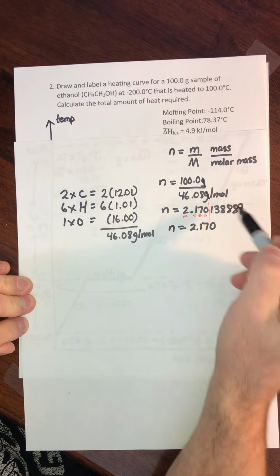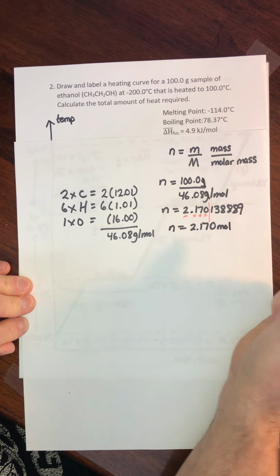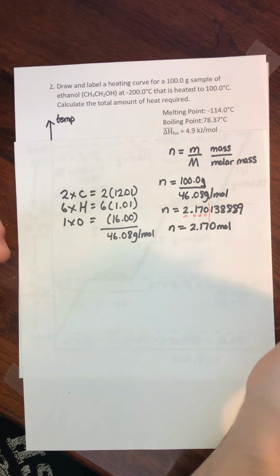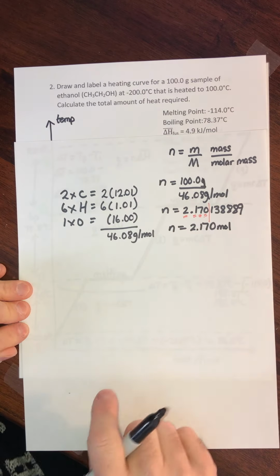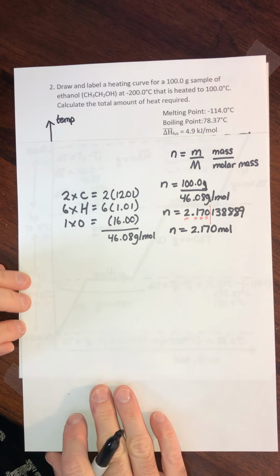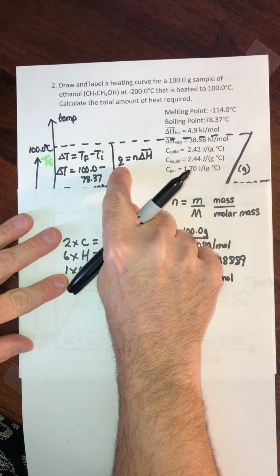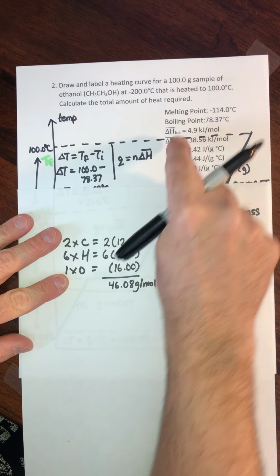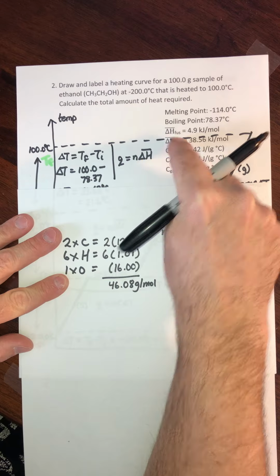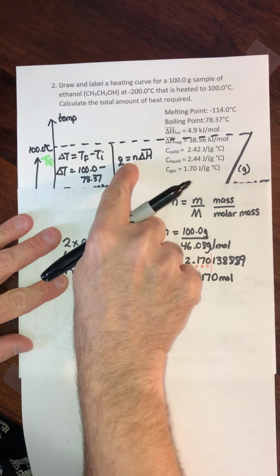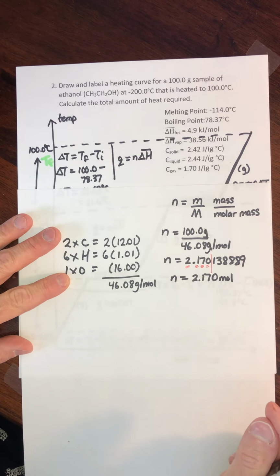And grams cancels, leaves me with just moles, which is kind of expected, right? If you're looking for moles, it has units of moles. Now I have everything I need to do the calculation Q equals n delta H, because the delta H's are given, and the n, I just calculated.